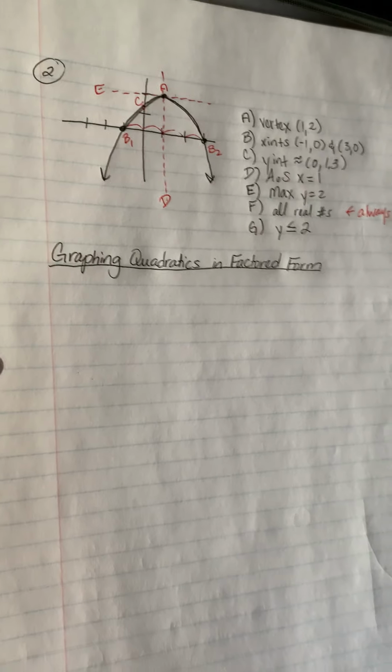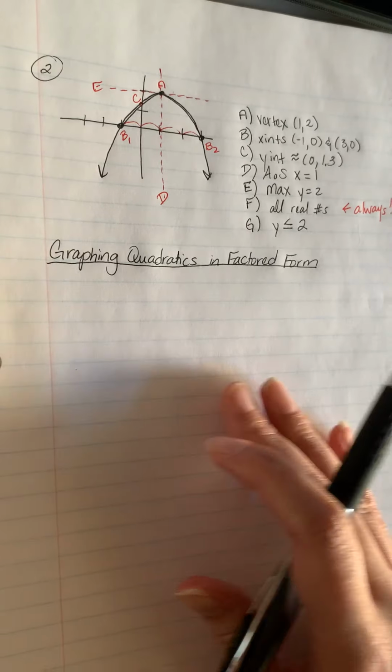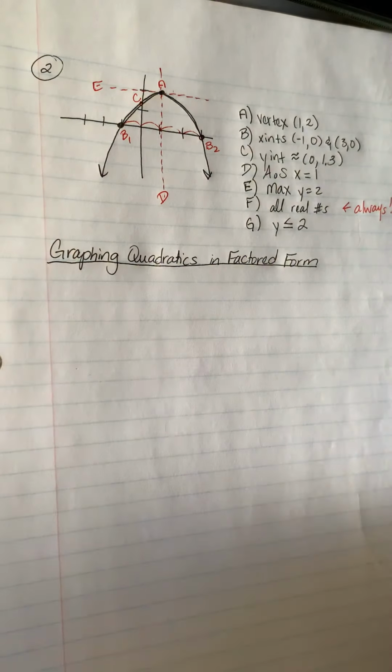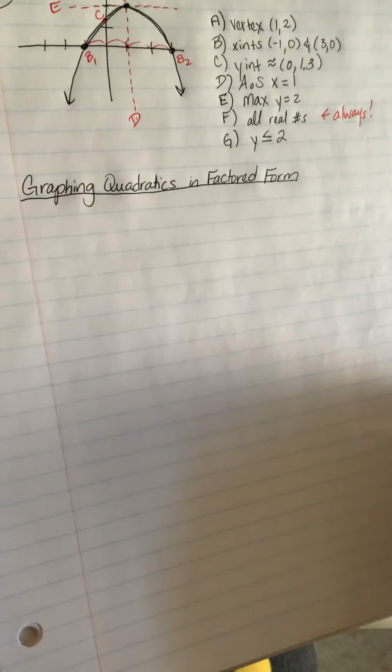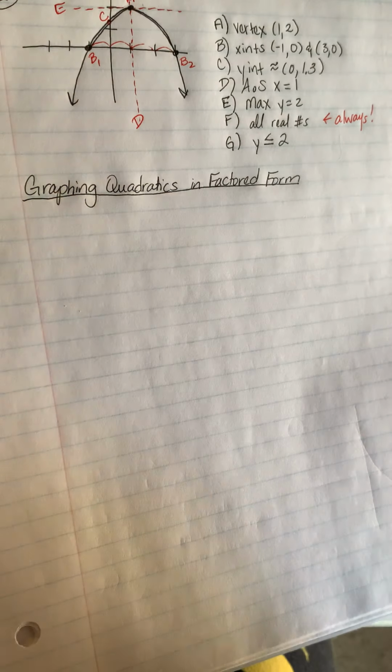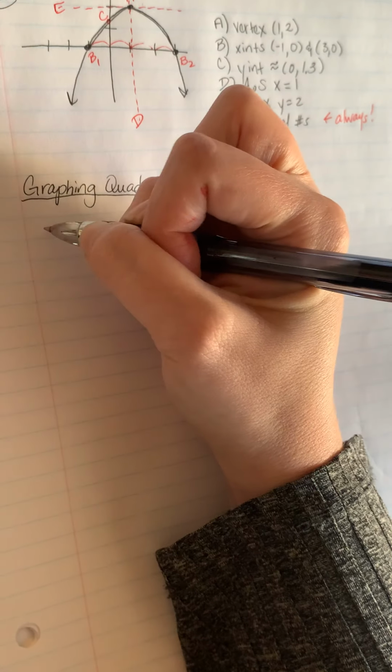And that's what we did before. And now you're going to use that to help you graph quadratics. So let's just get to it. We're going to graph them and label its important parts.